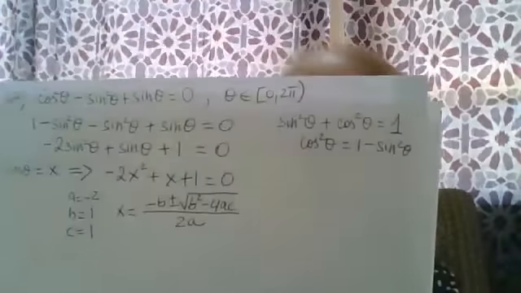A is negative 2, B is 1, C is 1. The formula states: opposite of B, plus or minus the square root of B squared minus 4AC, divided by 2A. I'm reminding you of the formula also.